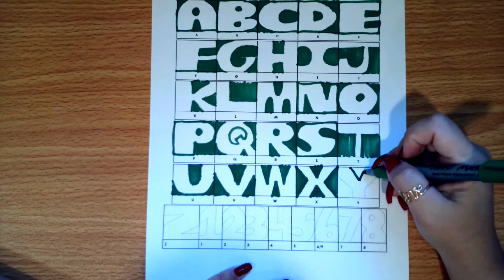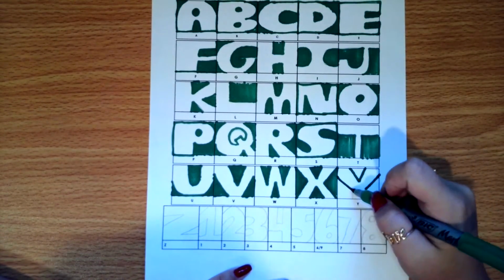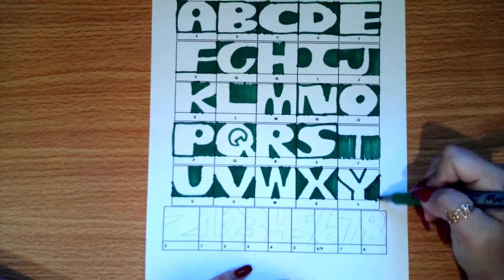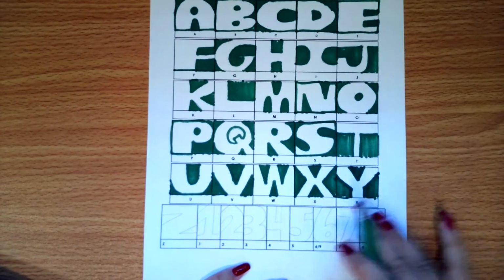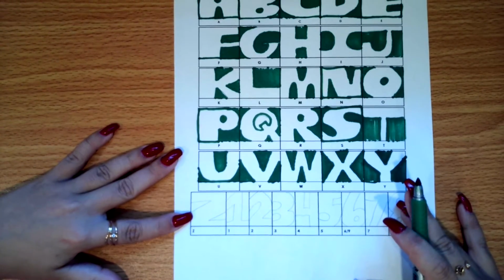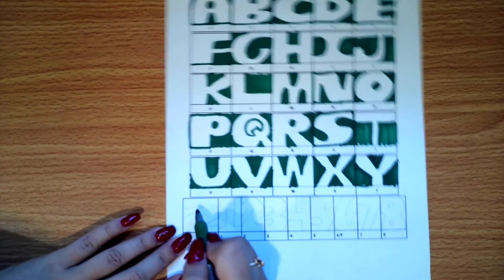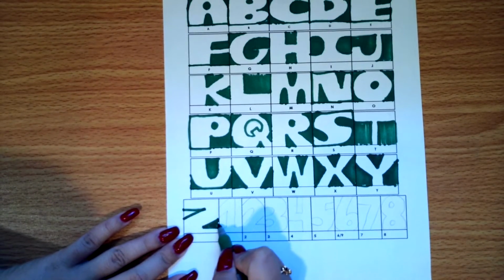Letter Y, a V. Almost like the letter V, I'm going to come down, but then I'll go straight, vertical, up and down. And then shade, shade, shade. Z. It looks a lot like N, except it's turned on its side. So triangle coming in from the left, triangle coming in from the right, shade, shade, shade.